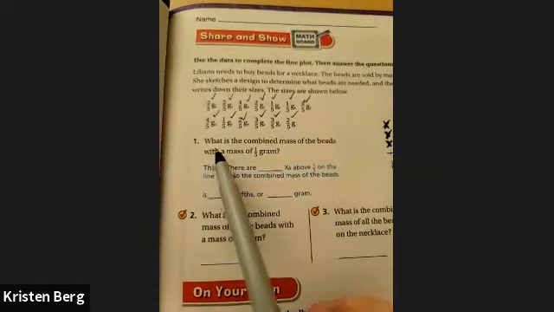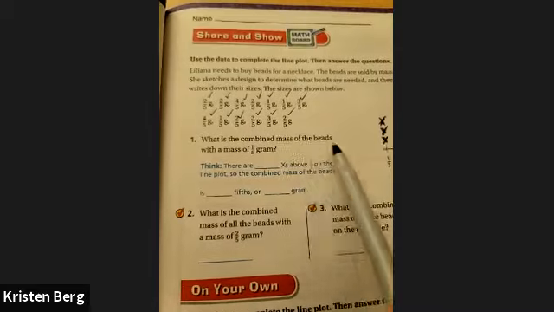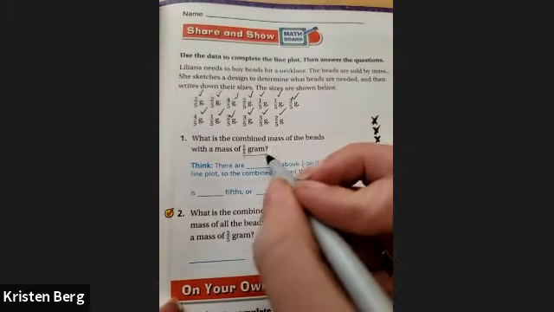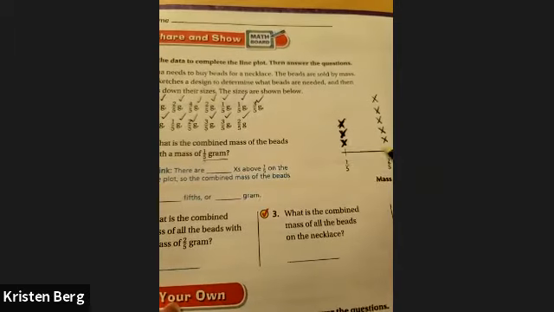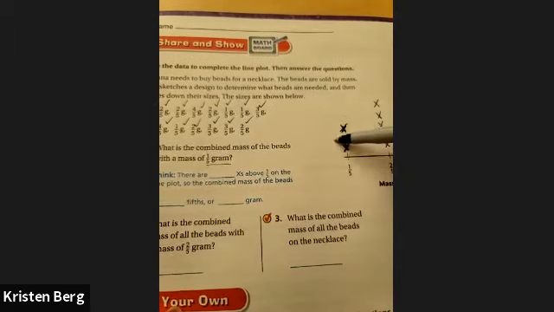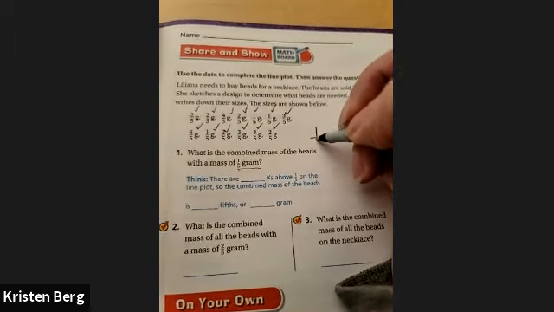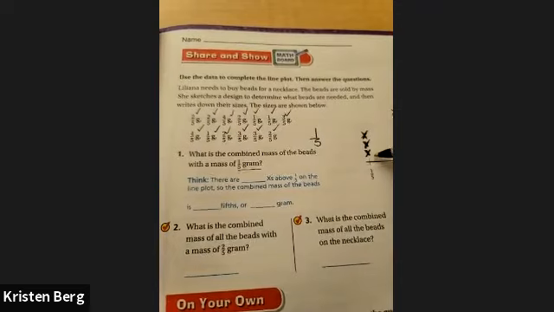adding. So what is the combined mass of the beads with a mass of just 1/5 gram? So what they want to know is what is the weight going to be of just the 1/5? So if you did this, what you're going to do is you're going to say, okay, I have, each one is 1/5, but how many of those do I have?